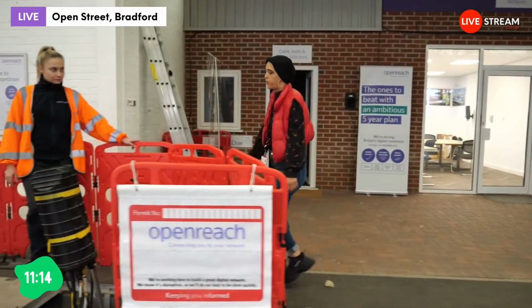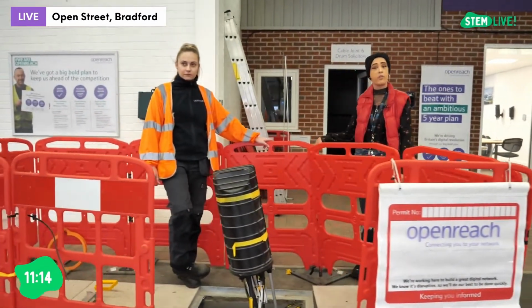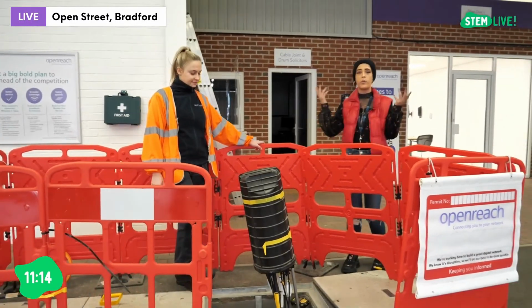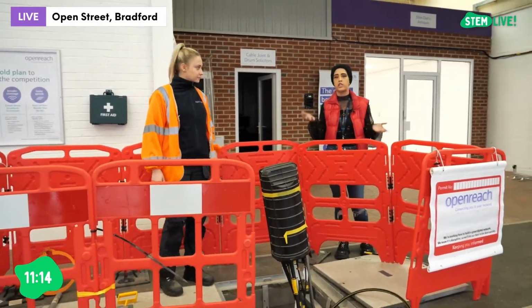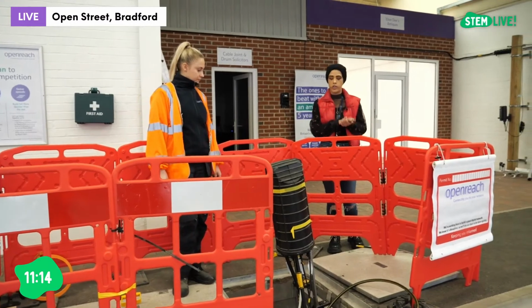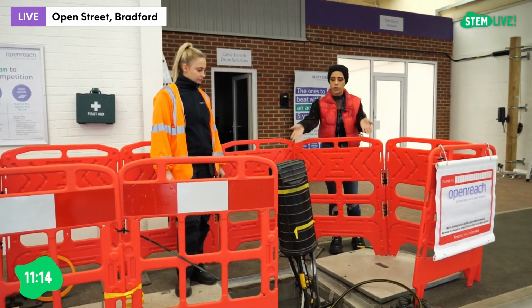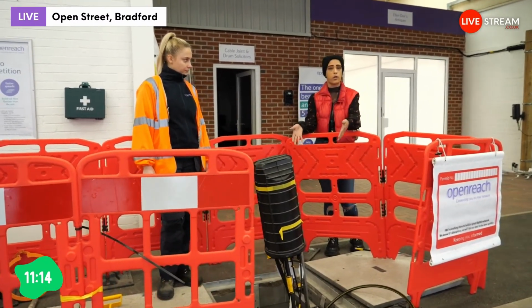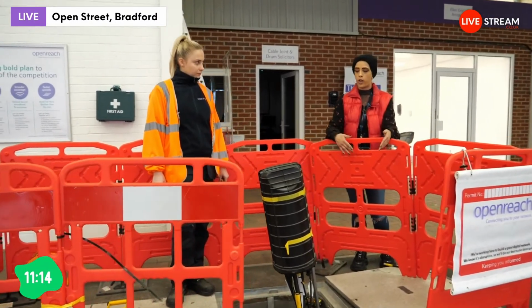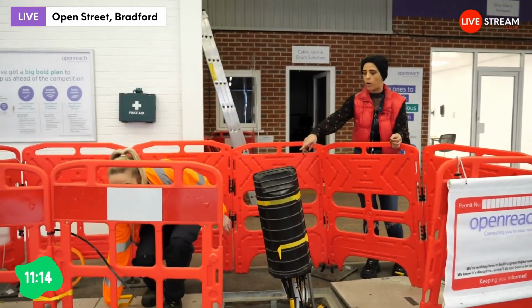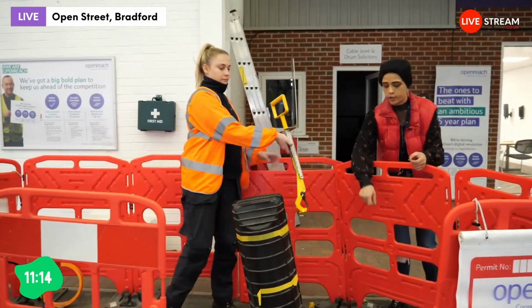Now, we have Charlotte here. Charlotte's an OpenReach engineer, and she currently works at the OpenStreet training facility, and she helps train the newer OpenReach engineers. We have a junction box here, and the junction box is open. It's opened with a box lifter, which is used just to crack it open.